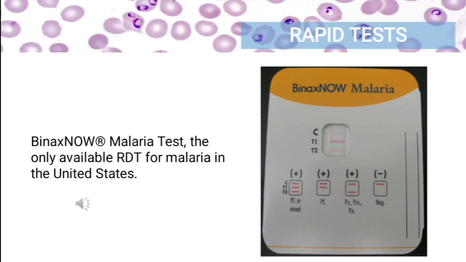Parasite lactate dehydrogenase or PLDH is produced by the asexual and sexual stages or gametocytes of the malarial parasites. Test kits are currently available to detect PLDH from all 4 species of Plasmodium. They can distinguish Plasmodium falciparum from the non-falciparum species, but cannot distinguish between Plasmodium malariae, Plasmodium ovale, and Plasmodium vivax. Tests that can detect PLDH do not generate persistent positive results following chemotherapy like the HRP2 test.